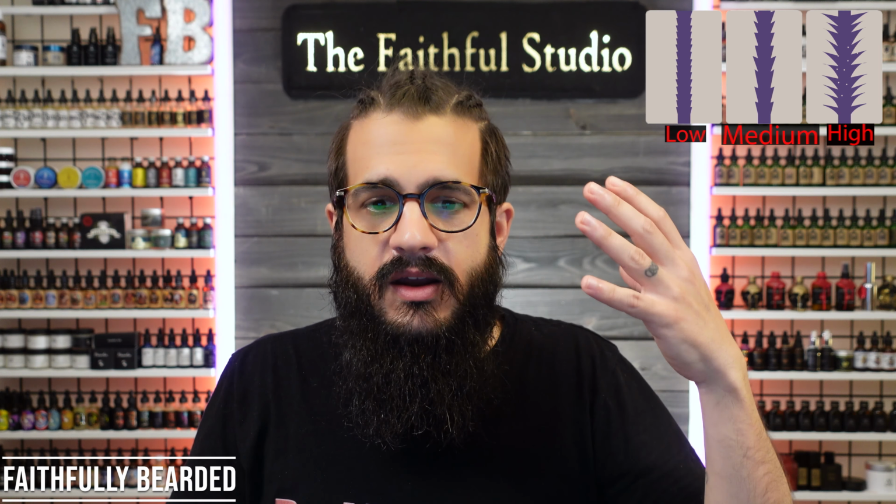Now, a lot of people say your head hair is different than your beard hair. Your face is more sensitive. Your follicles are more sensitive on your beard. But when we're talking about hair in general, your hair has a porosity scale level. And you're talking low, normal, high, and it affects the way that things soak up.